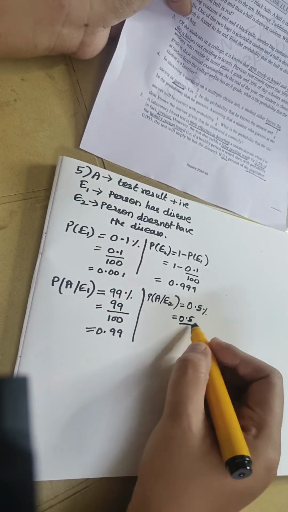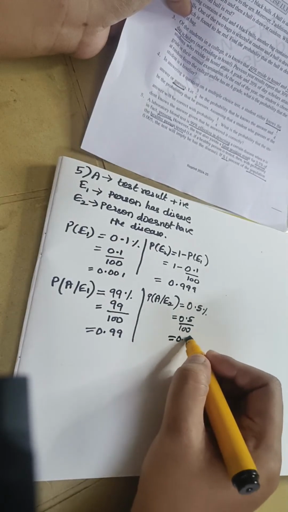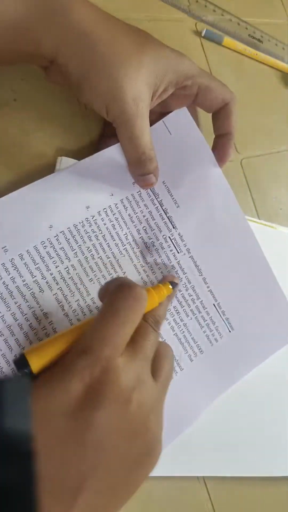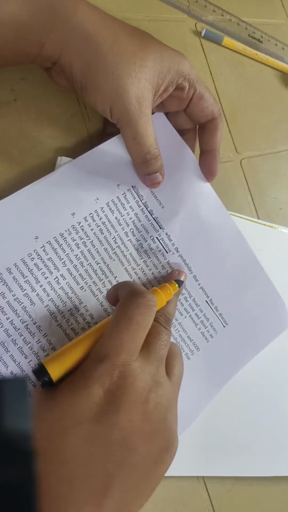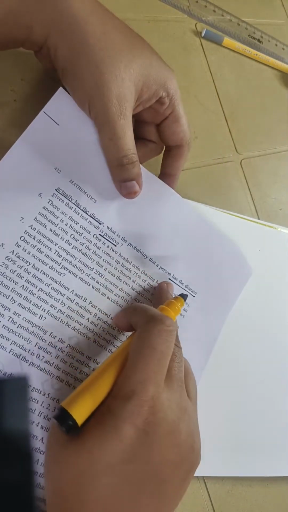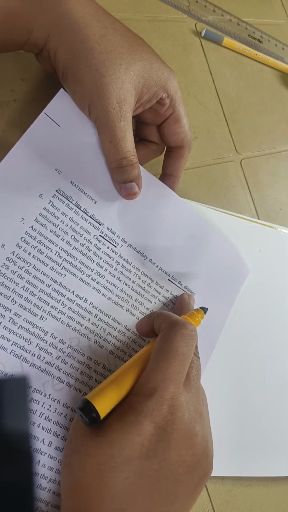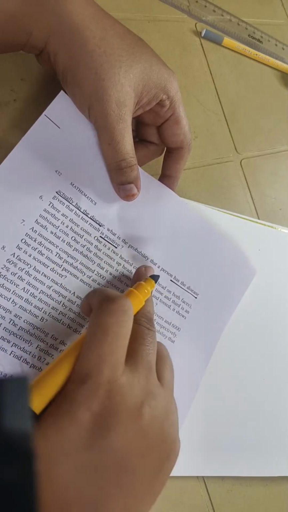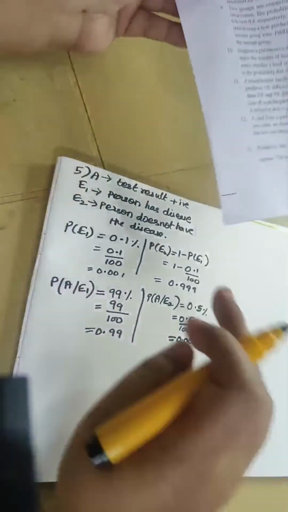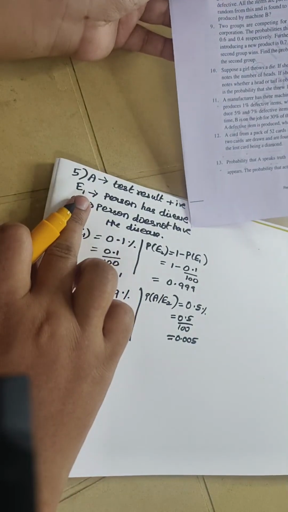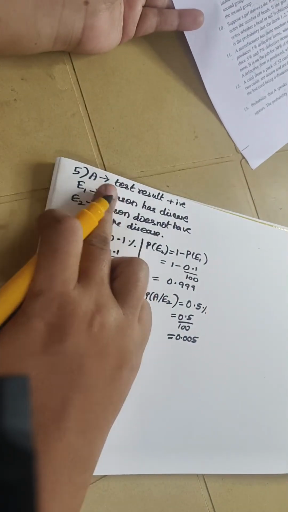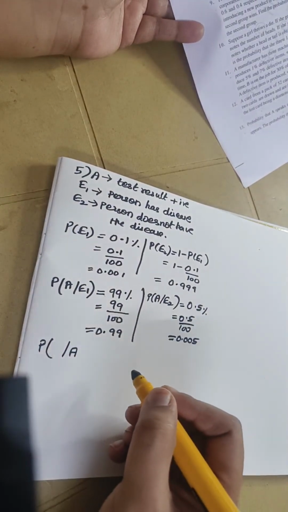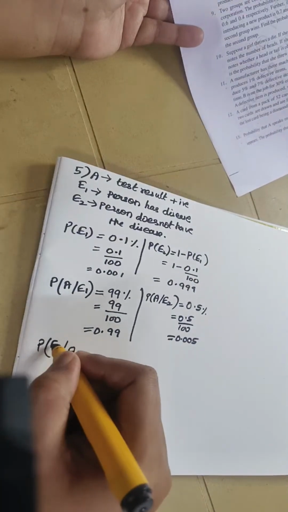So convert to the decimal or fraction and solve the answer. Okay. Now the question is, what is the probability that a person has the disease given that his test result is positive? That a person has the disease, we have to find. Person has the disease is E1. Given that the test result is positive. Test result positive is A. So given that the test result is positive has already occurred, in that the person has the disease.